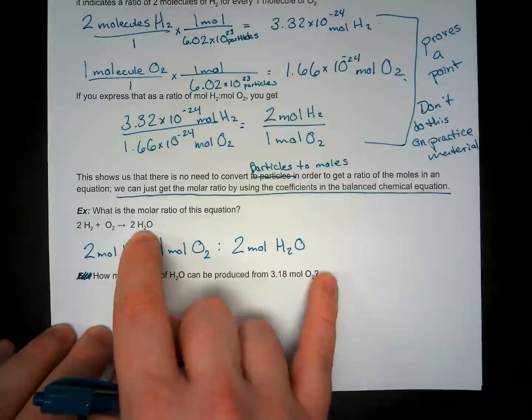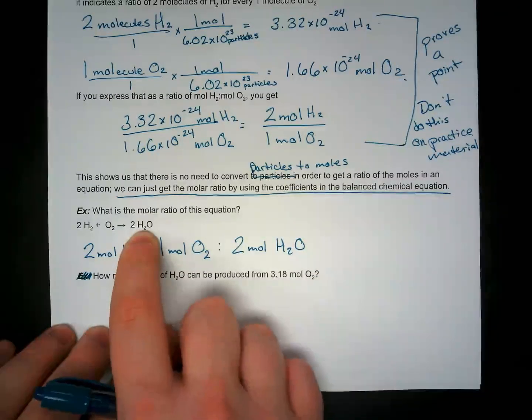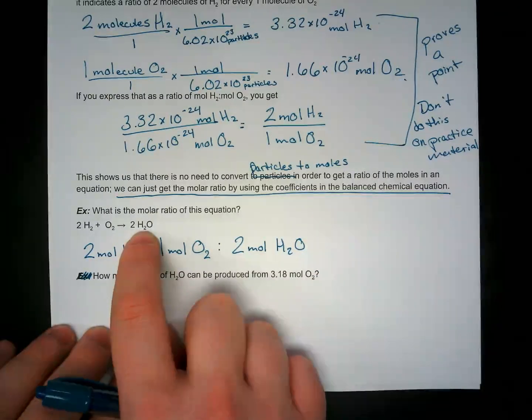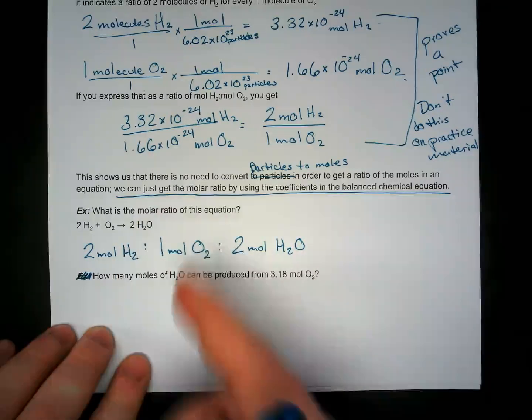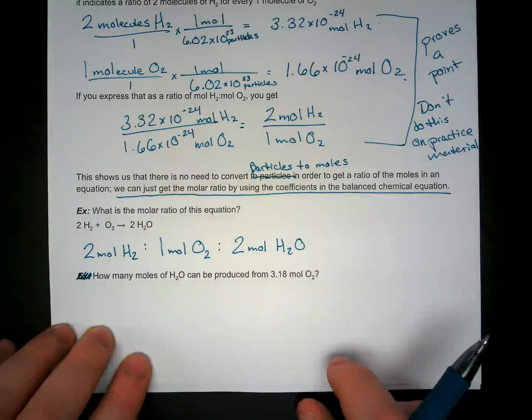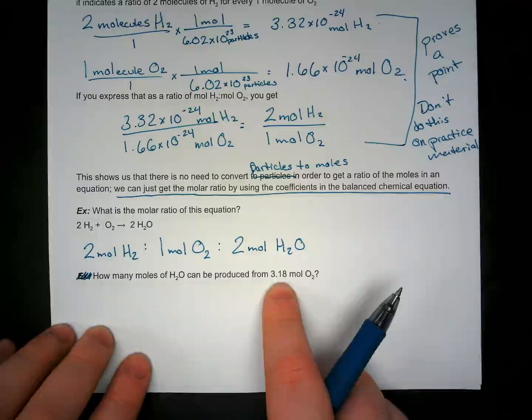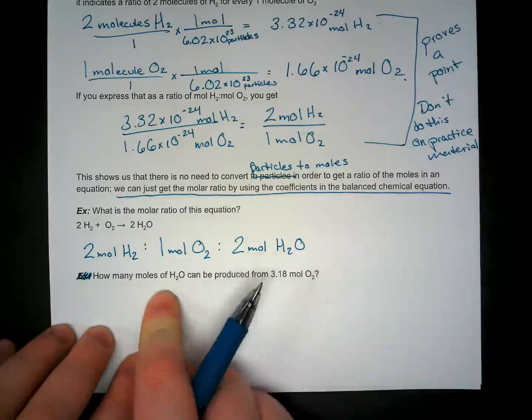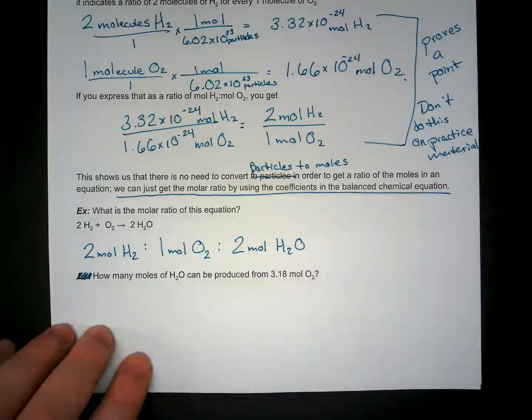How many moles of water should be produced? That's what we're doing here. We're converting moles of one substance to moles of another substance. Ultimately, that's what we're doing.